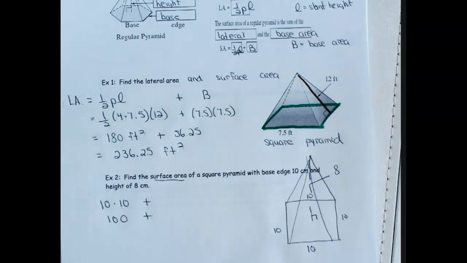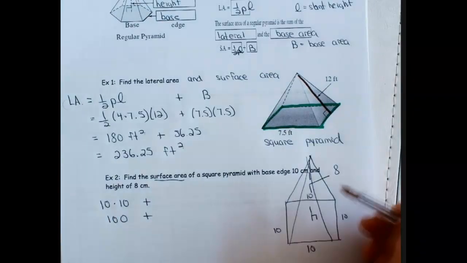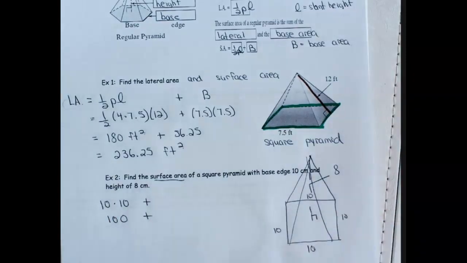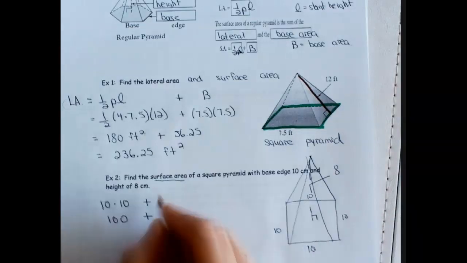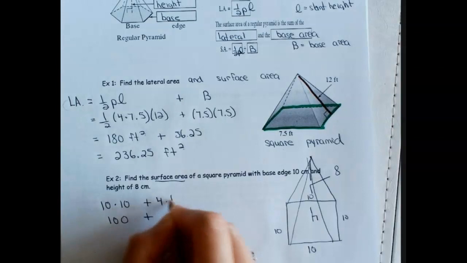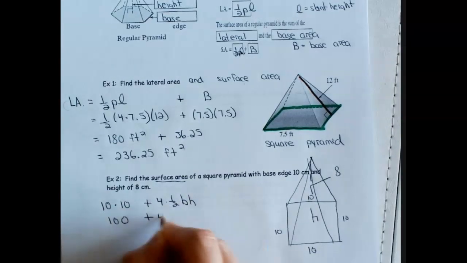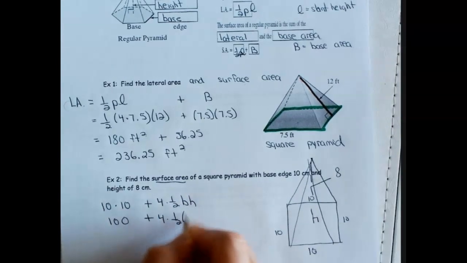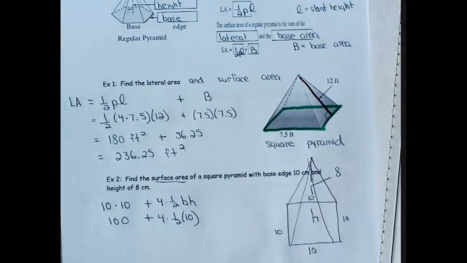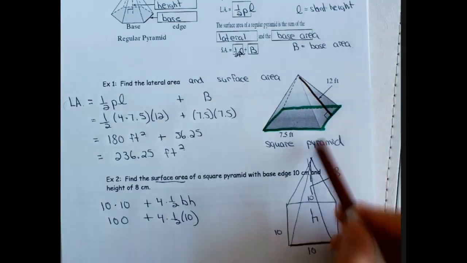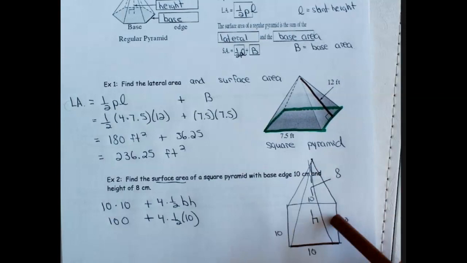And then with the lateral area, we're looking for the area of each one of those triangles. Well, if you notice, each one of those triangles is the same and you have 4 of them. So we could do 4 times 1/2 base times height. The base of one of those triangles is 10, which is here. Now the tricky part, what we don't have is this slant height. We have the overall height, but not that slant height.